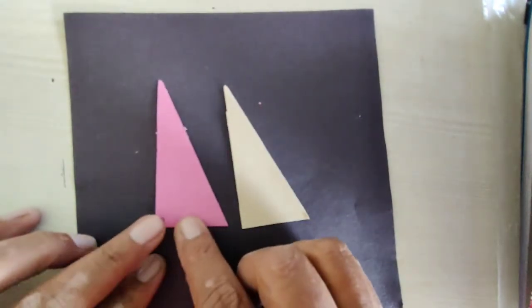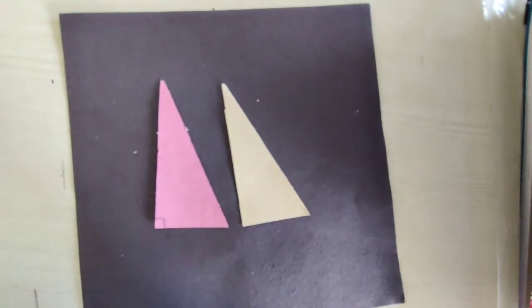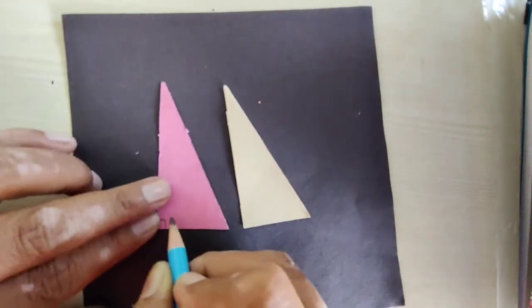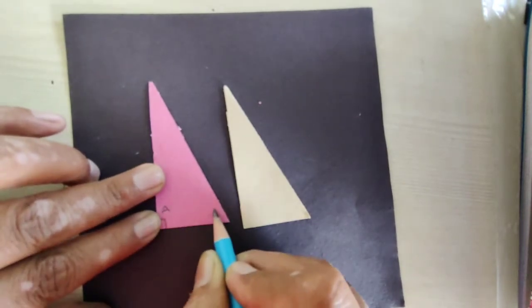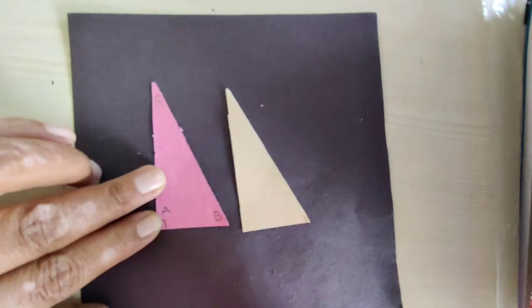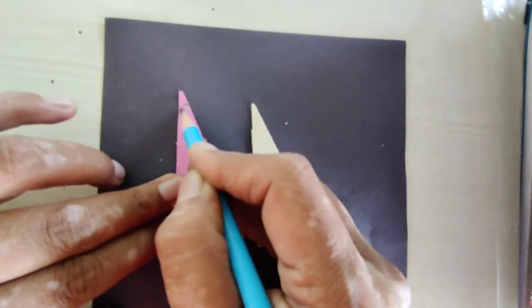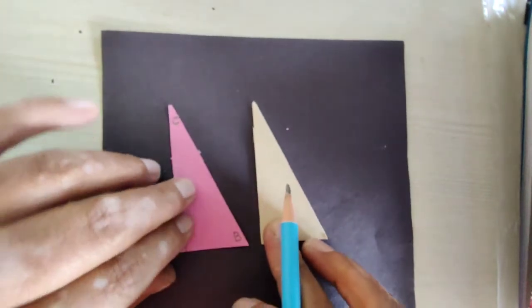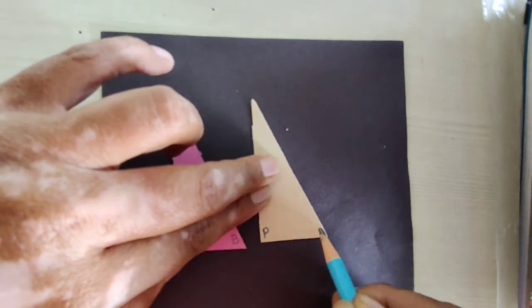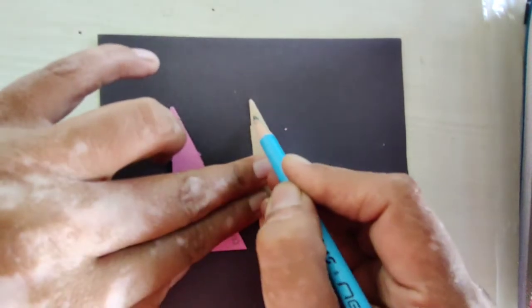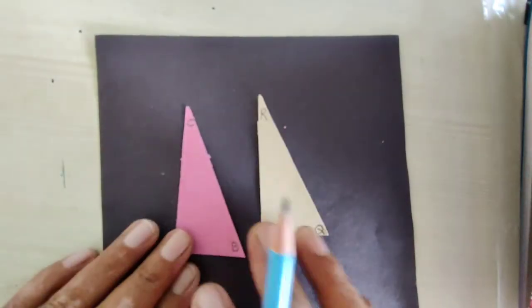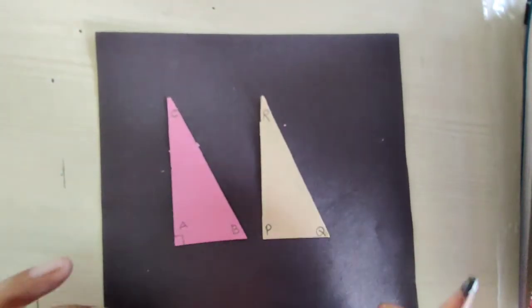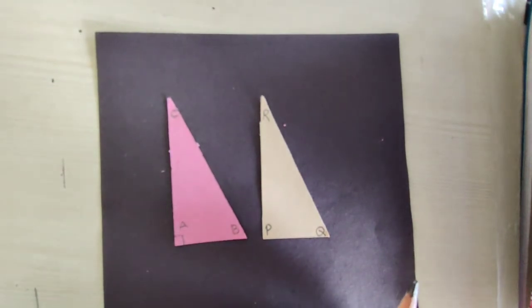Now suppose I name them with certain alphabets. Suppose this is angle A, this is B, and this is C. Could you see? Now look at angle A, angle B, angle C, and I am naming the cream one P, Q, and R. Okay. Now if they are congruent, they must correspond. Now what do you mean by corresponding? Corresponding means matching. What is matching to what?